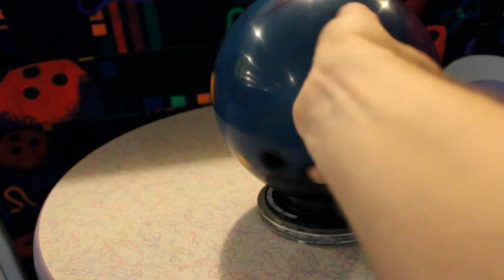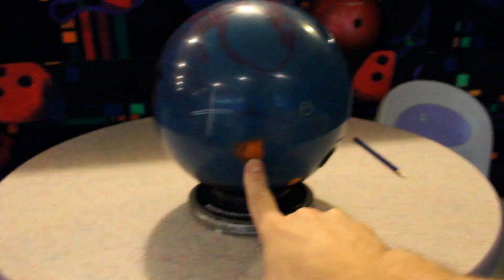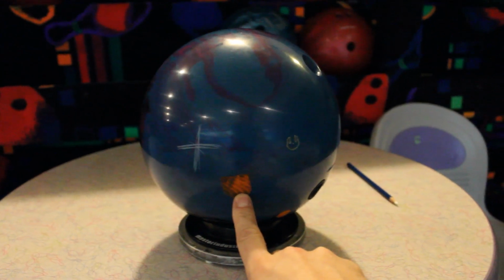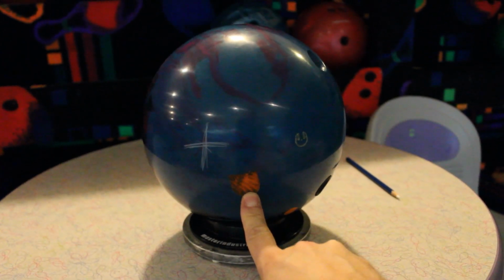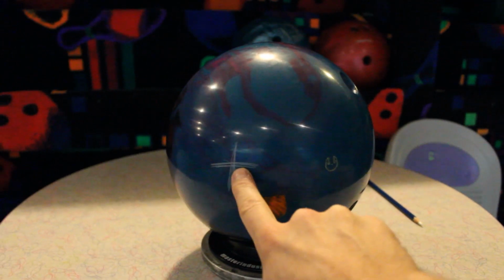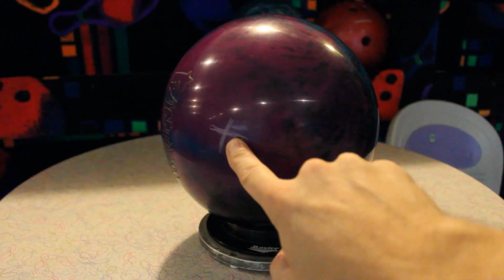So, I've made a few marks on my ball. On the left-hand side of the ball, I've got my positive axis point marked out. That's really my bowling ID. That is how I release the bowling ball pretty much every single time. I've also marked an X on the left side, and over on the right side, I've marked another X.